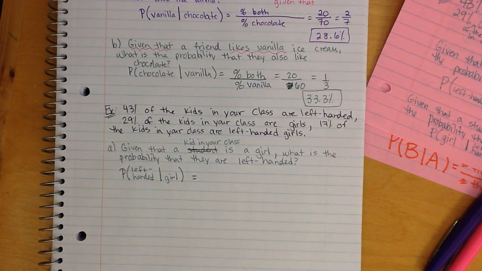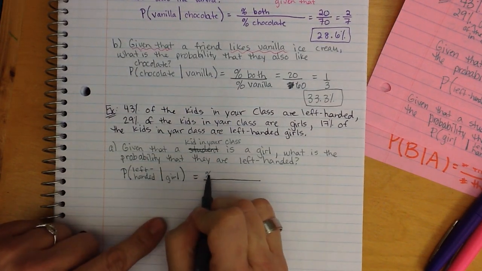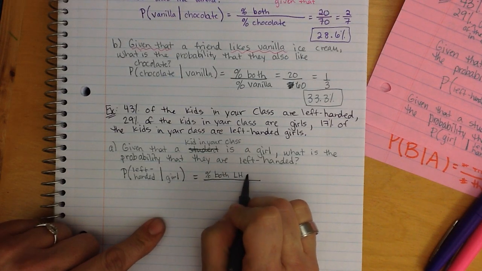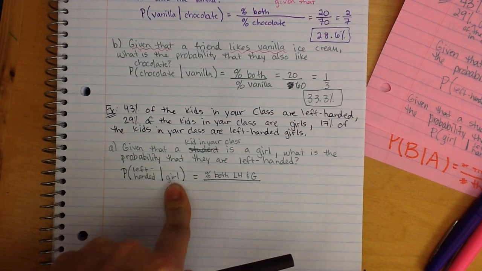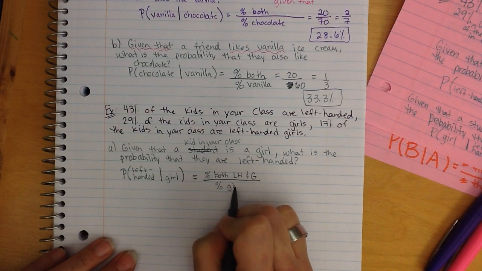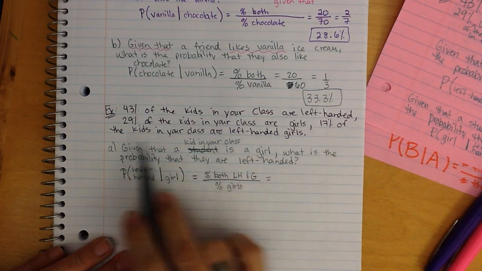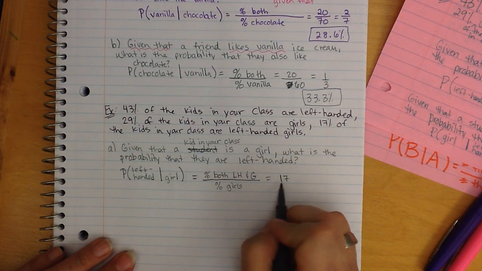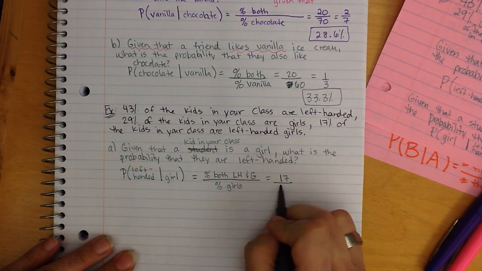So remember that based on our formula, the numerator is going to be the percent that are both left-handed and girls. And the denominator is going to be the percent that are the given thing, so the percent that are girls. In our class, 17% of the kids are left-handed girls, so that's 17, and the percent that are girls is 29.